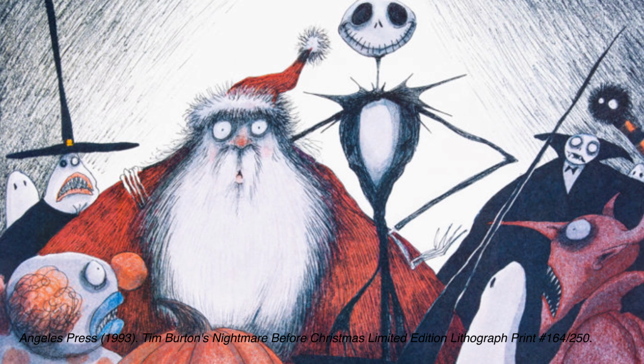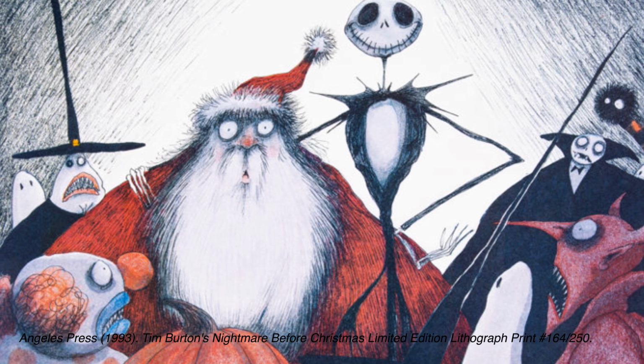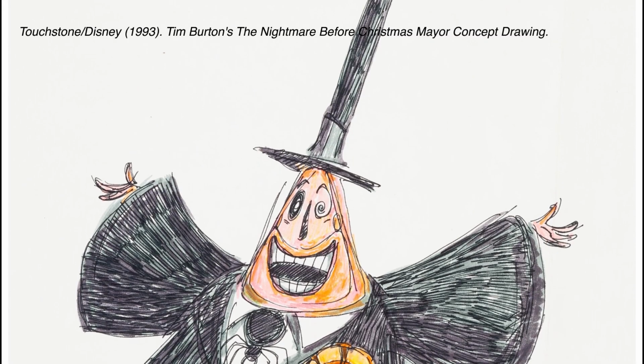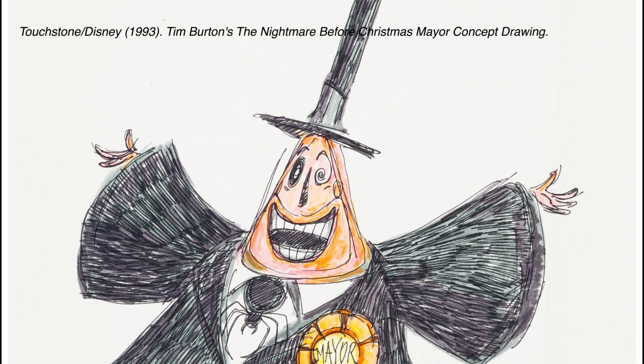The unique, grotesque and imperfect style of Tim Burton's characters was created by some of the best stop-motion animators in the world, so they could recreate Burton's original cross-hatched style of drawing.